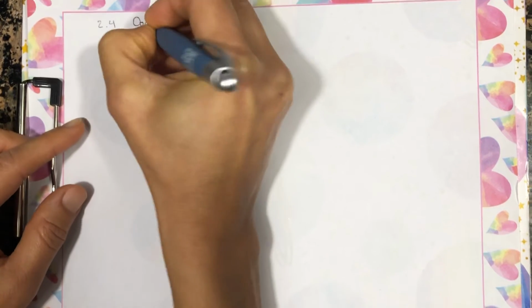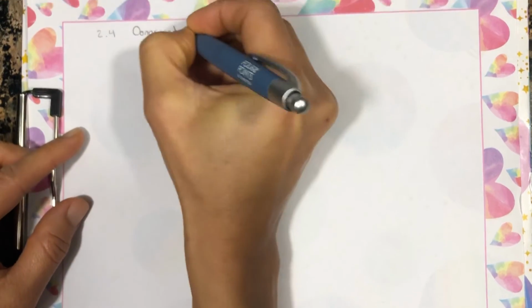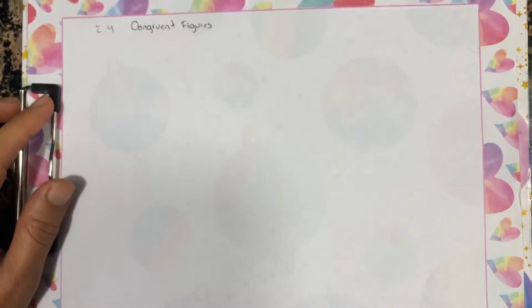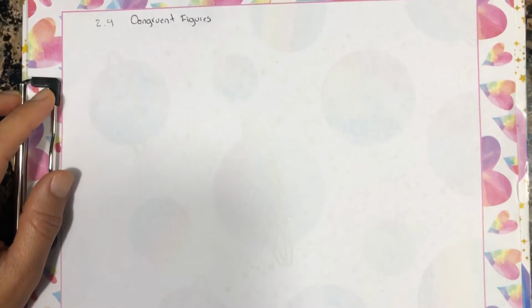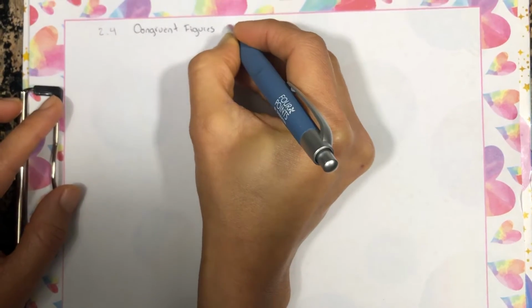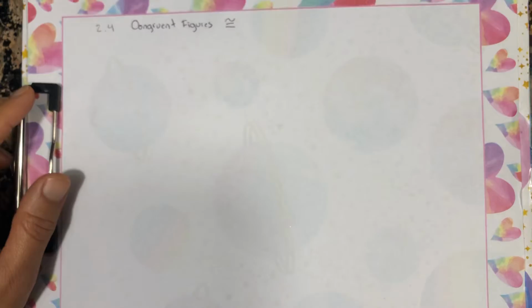Let me write it here. Congruent figures. Congruent means same. It has the same size. And the symbol for congruency is an equal sign with this little thing over here.